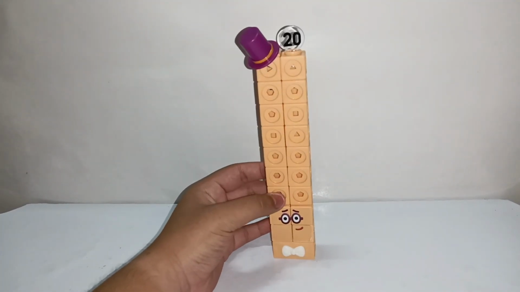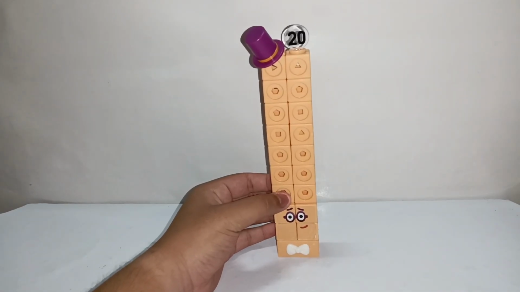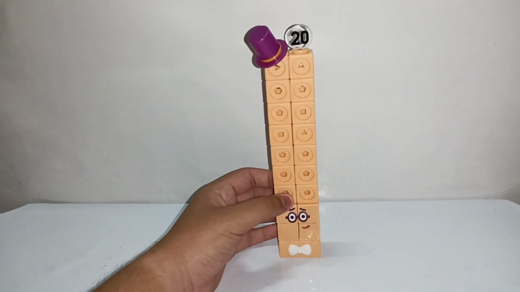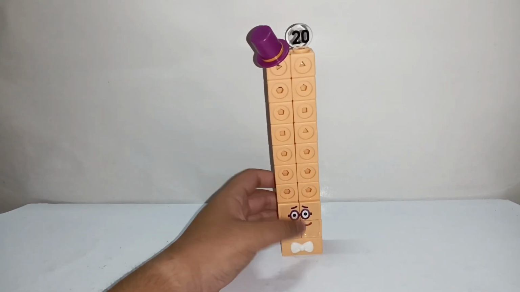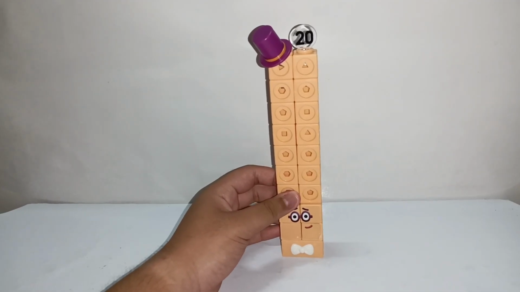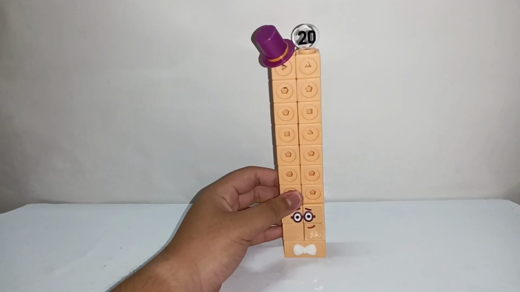Also, 20 has a bow tie and top hat. That's because he loves to dance. He dances better than 2, and that's because he loves to dance the 2 10s tango. And just like our 2 10s before, he has a similar face to number block 2, and that's because he's split into 10 2s.